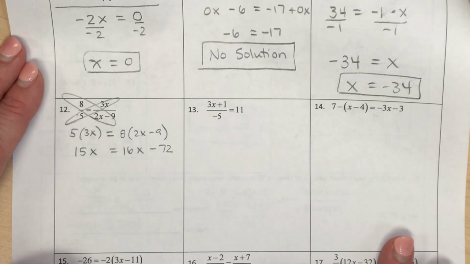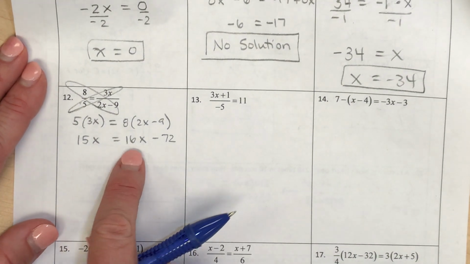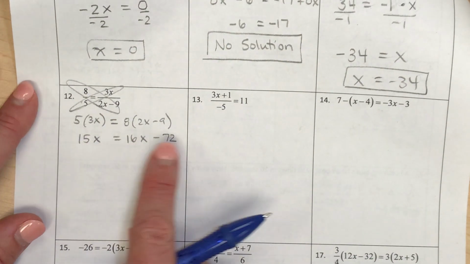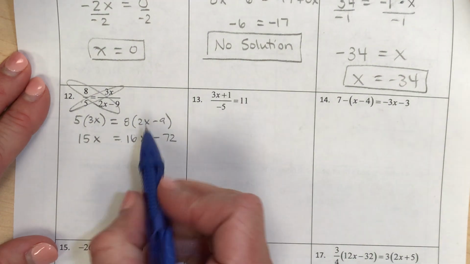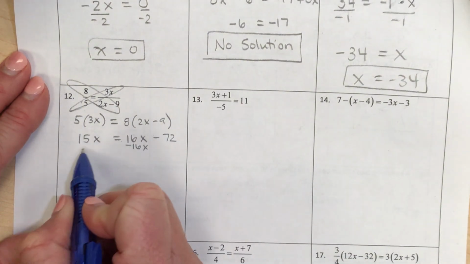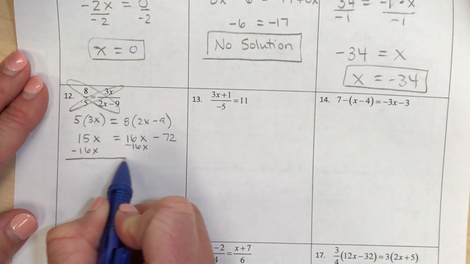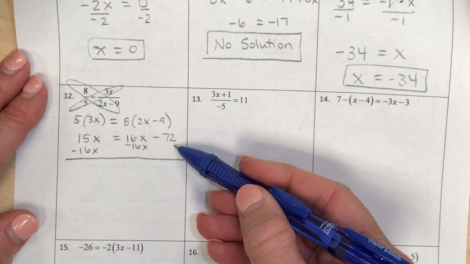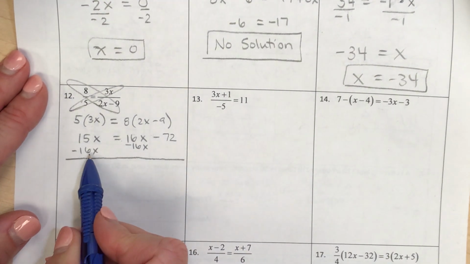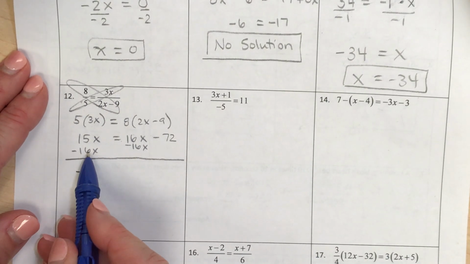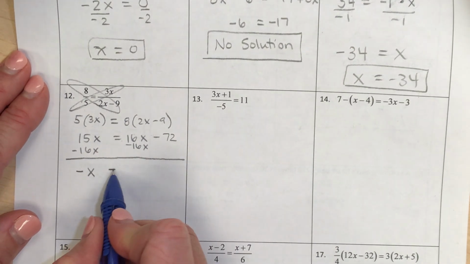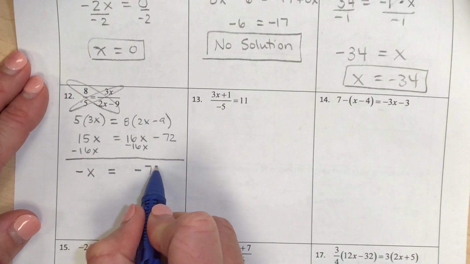So now if I have letters on both sides, the goal is to get the letters together and away from your number terms because you want your letters equal to your numbers. So I'm going to subtract 16x so that my number term will be by itself on this right side of the equal sign, and then my letters will be alone on the left side. So I have negative x because 15 minus 16 is negative 1. That's going to equal negative 72.